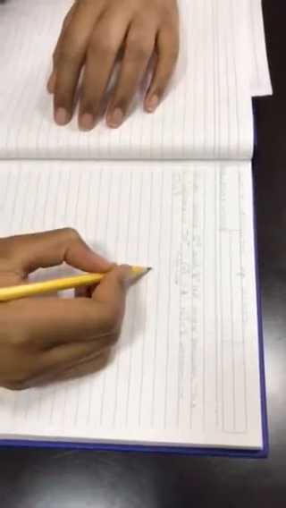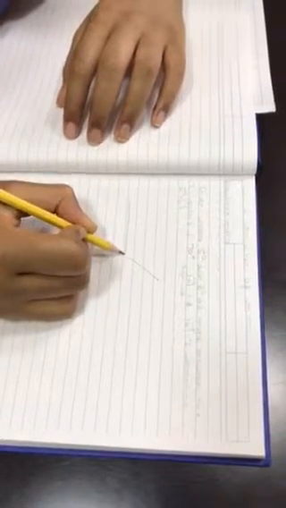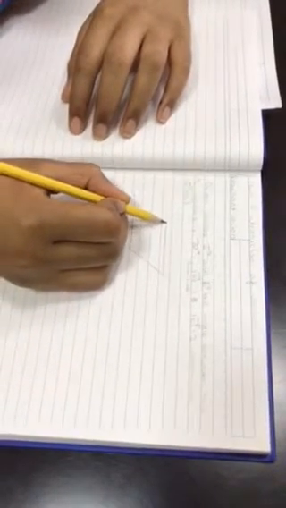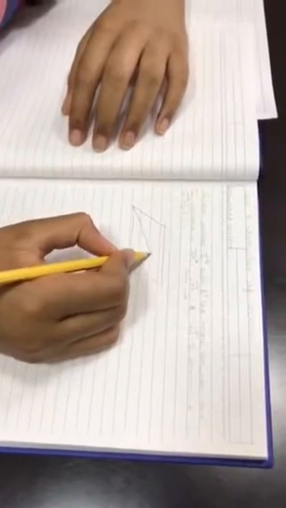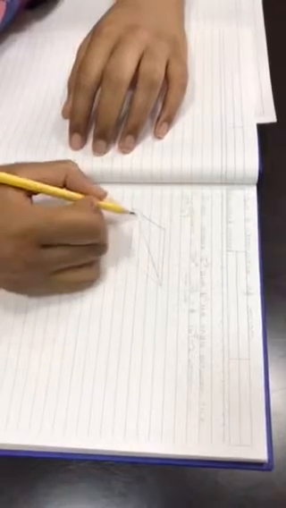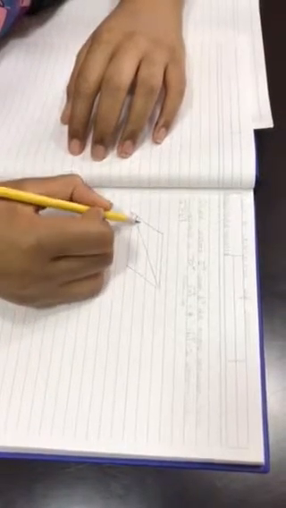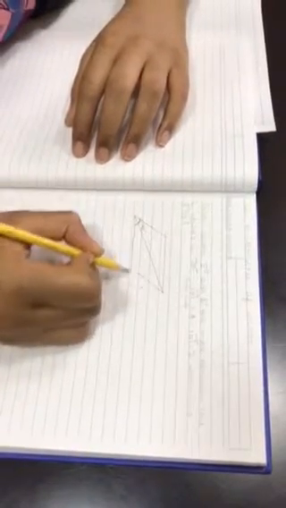So this is our parallelogram. As we know, this whole angle is 70 degrees. Angles on a straight line.